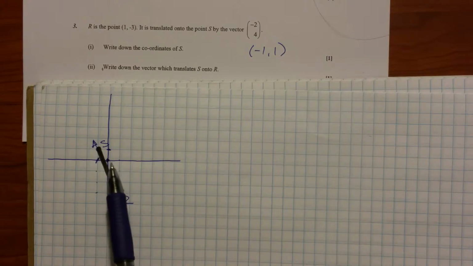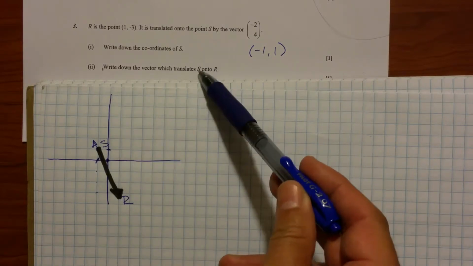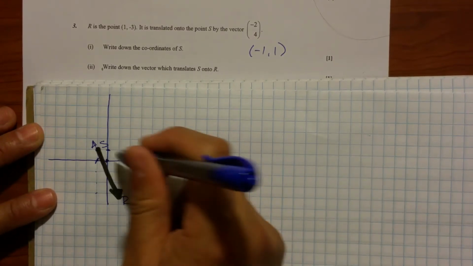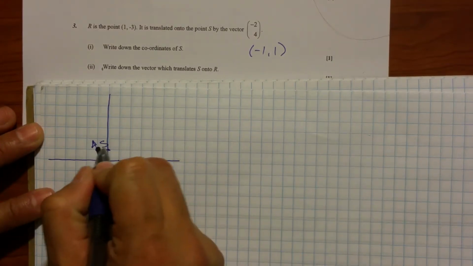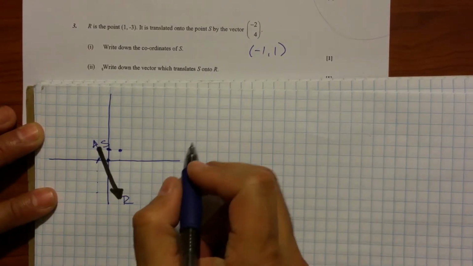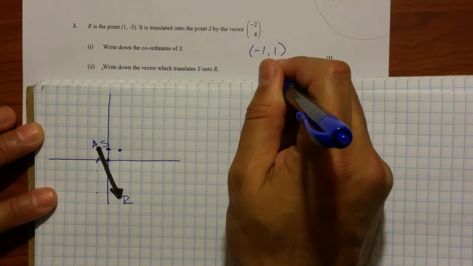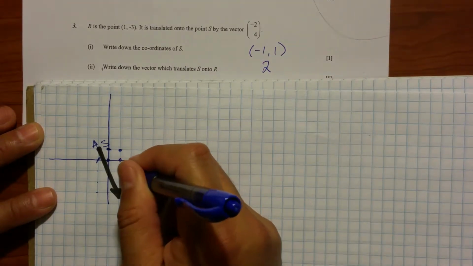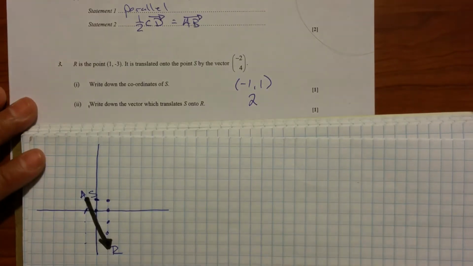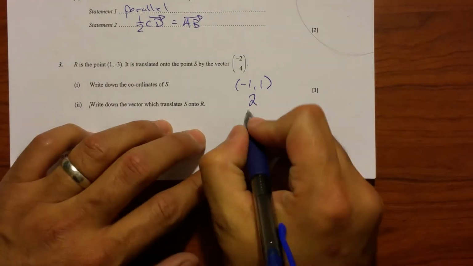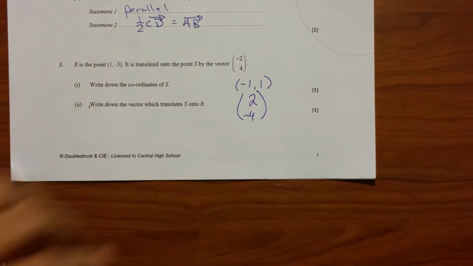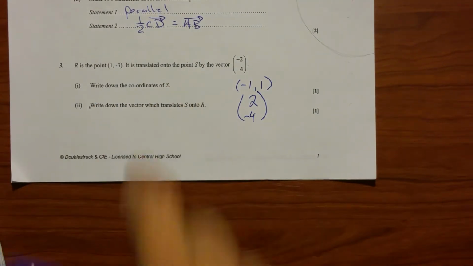Okay, so now we need to know the direction from S to R. From S, we're going to R down over here. We always do our x value first. So it's to the right 1, 2. So it's 2 to the right, that's going to be a 2. And it's down 1, 2, 3, 4. Down 4, so that's going to be a negative 4. So it was right 2, down 4. That is my vector from S back to R.